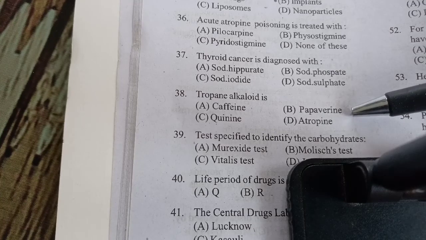Tropane alkaloid is caffeine, papaverine, quinine, or atropine. The answer is option D, atropine.